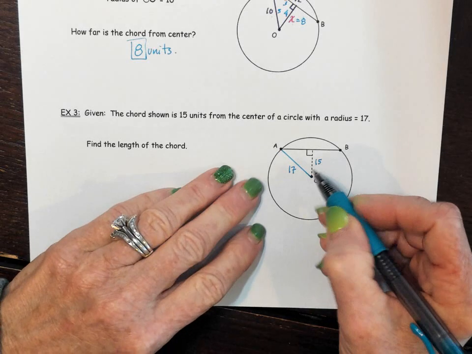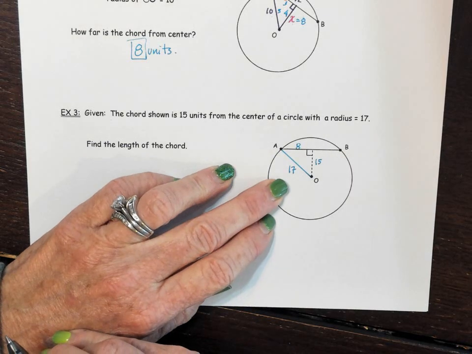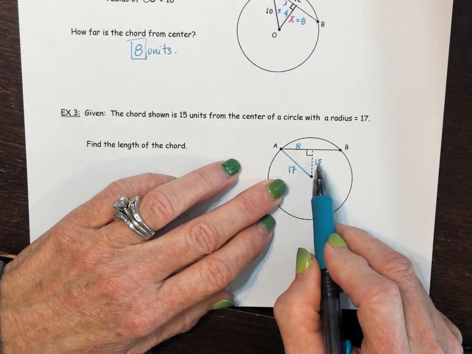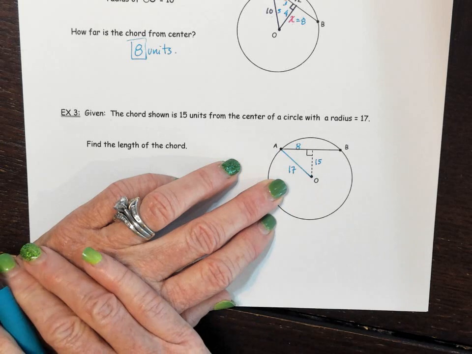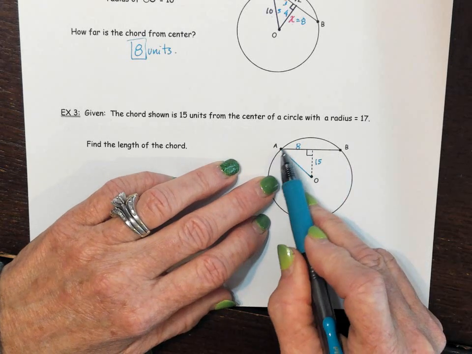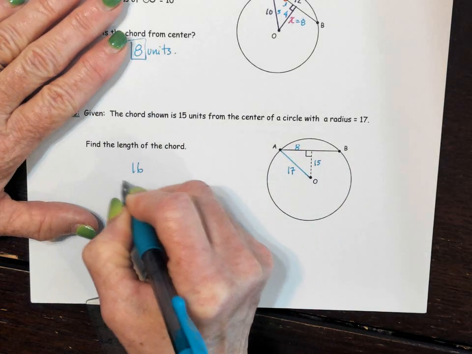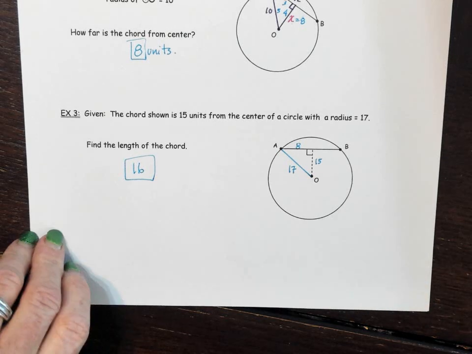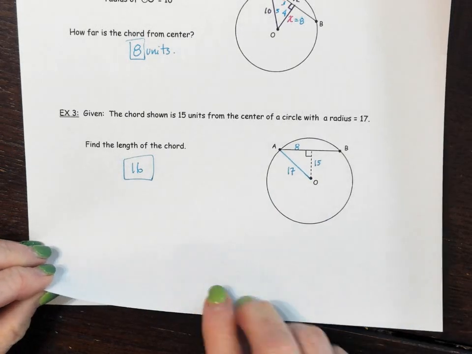Using our triples, this is an 8, 15, 17 right triangle. Again, if you don't remember that, please use Pythagorean theorem. X squared plus 15 squared equals 17 squared. Solve it, you will get 8. But we want the whole length of the chord. So the whole chord is going to be 8 doubled, or 16. If you know your triples, much faster than having to crank through Pythagorean theorem.